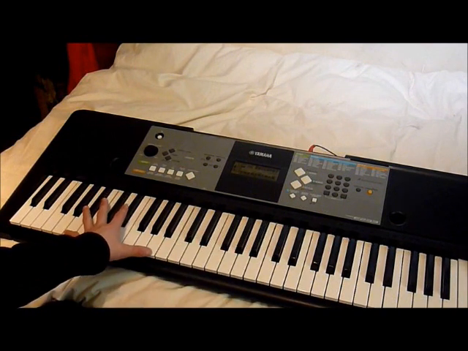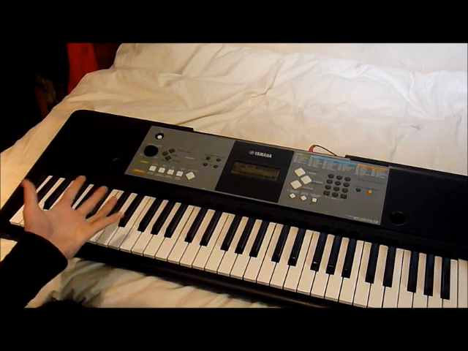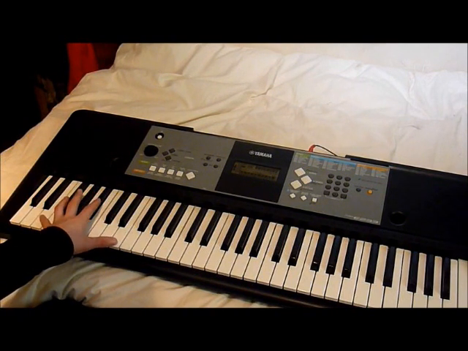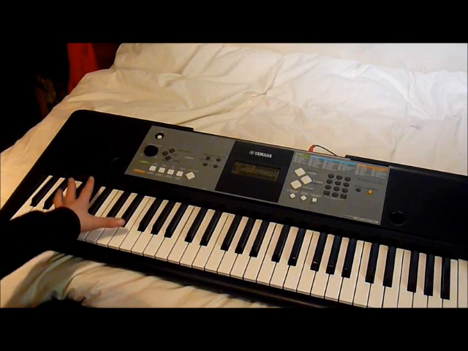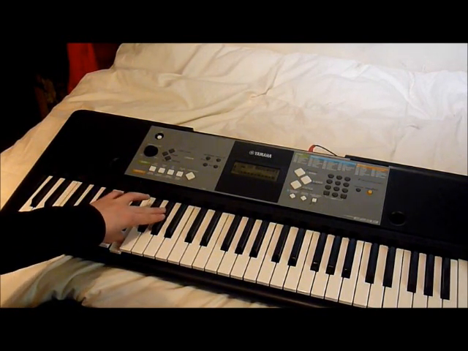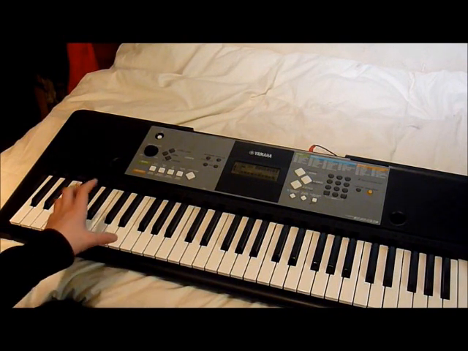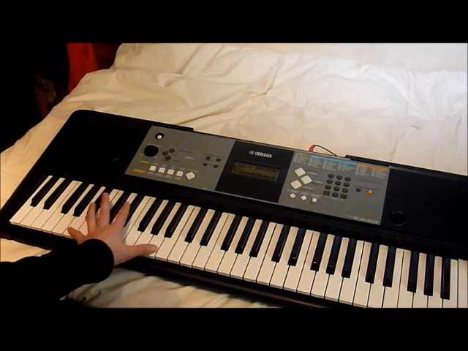So left hand, just kind of practice using your pinky. Although I don't actually like it's more so for the E's, because you go from E to E, whereas when you're using the kind of A set, you're not going straight up to A.